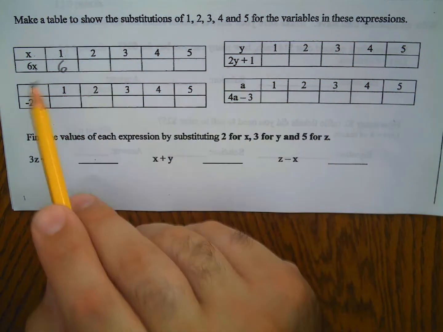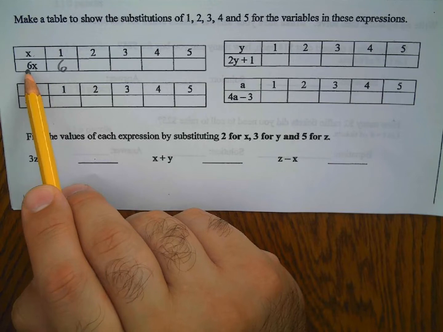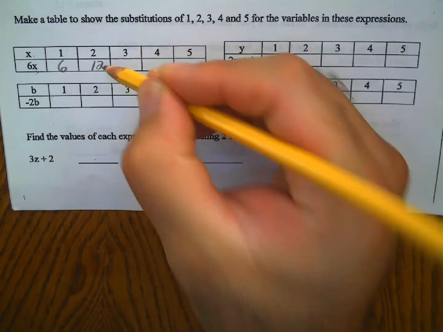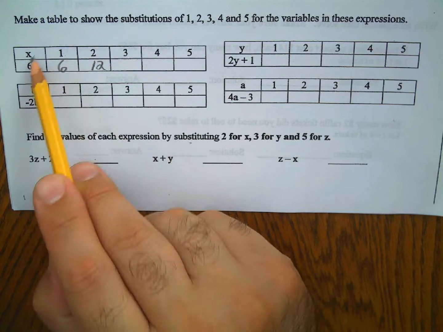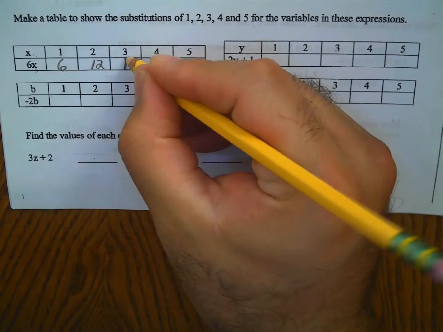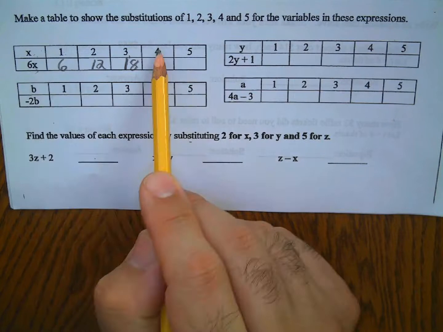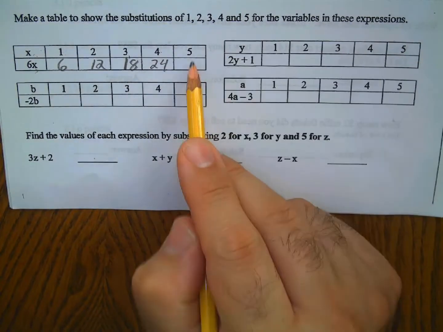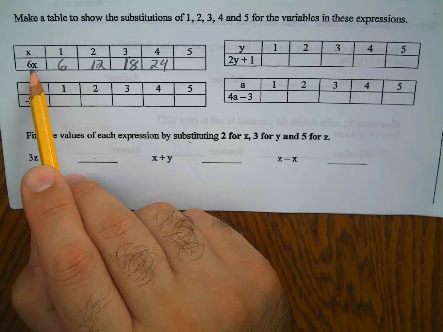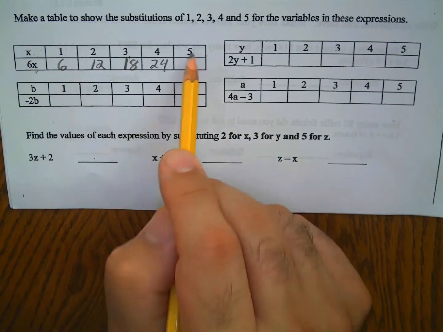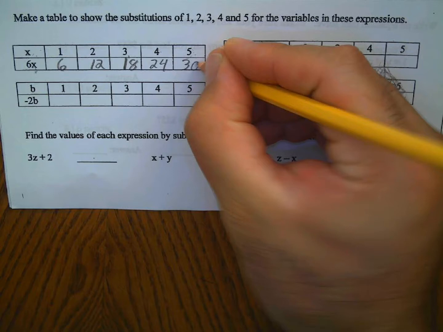When x is 2, this will be 6 times 2, which we said was 12 in our notes earlier. When x is 3, this will be 6 times 3. When x is 4, 6 times 4. And then when x is 5, 6 times 5. So we'll substitute that 5 in for the x. So it'll be 30.